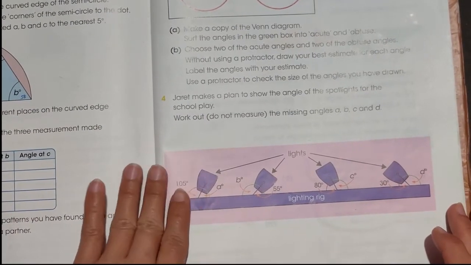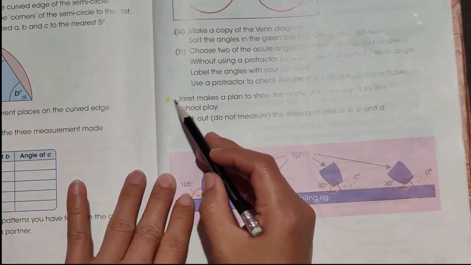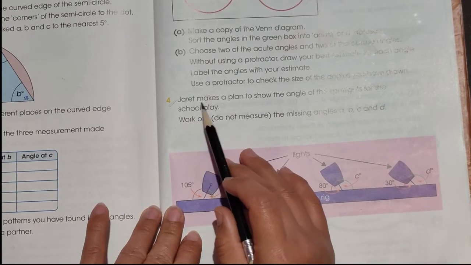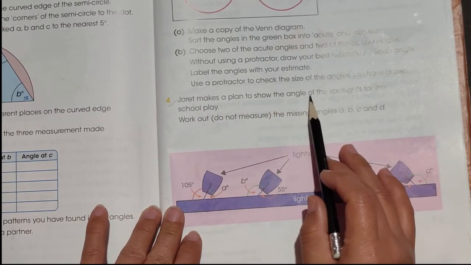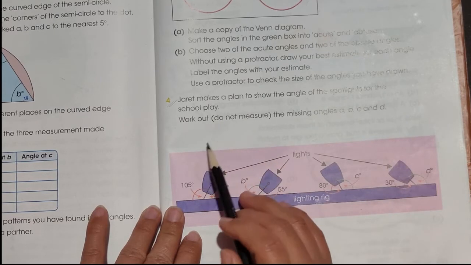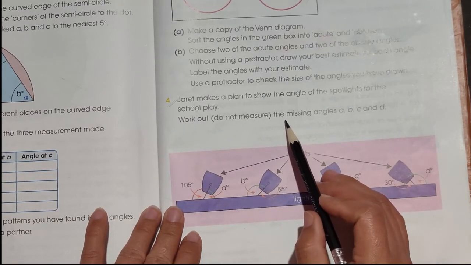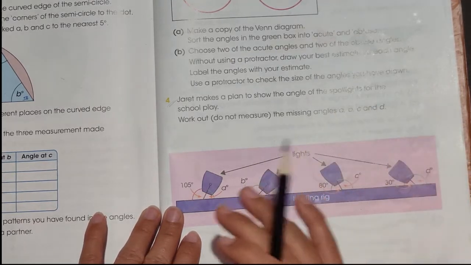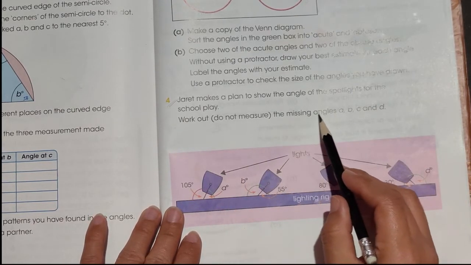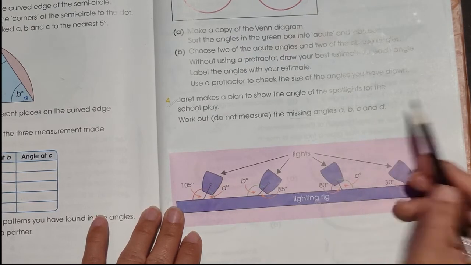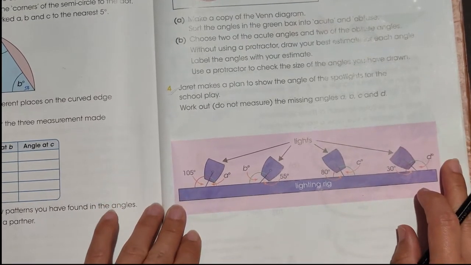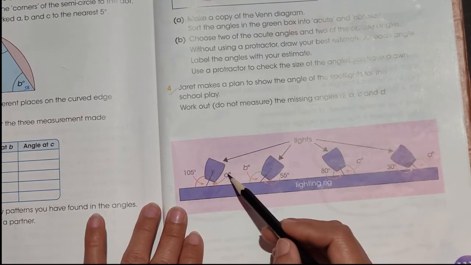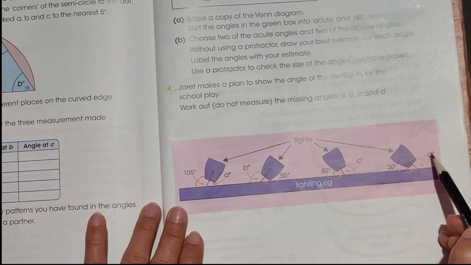Now let's try the next question, that is question number 4. It says Jared makes a plan to show the angle of the spotlights for the school play. It says do not measure, so we're not going to use a protractor to measure the angles. It says to find the missing angles A, B, C, and D. Here we have the figure.